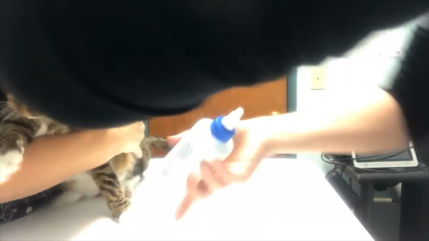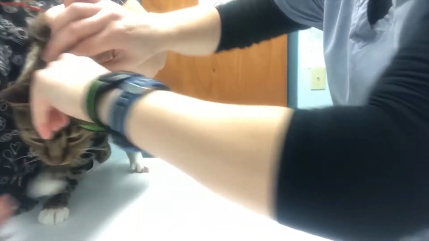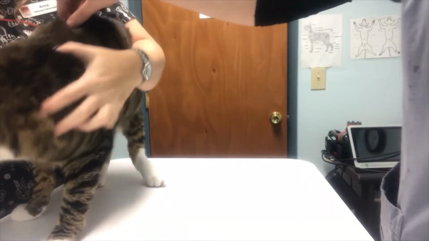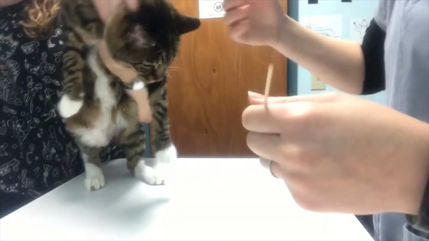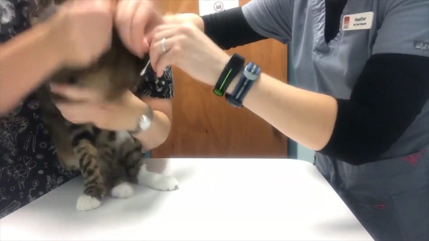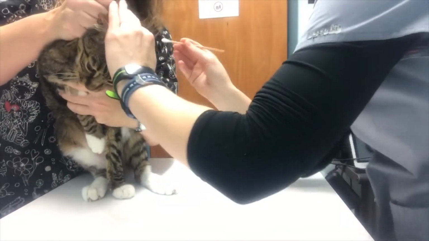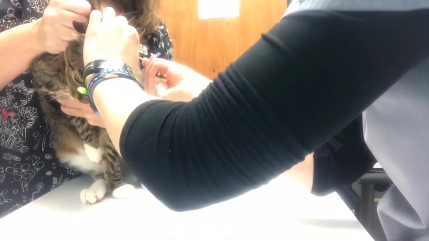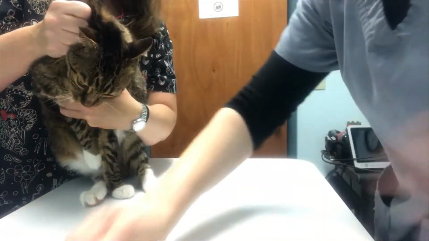Use a little Epiotic in. Gently squish. Hey buddy, okay. Sometimes them shaking their heads can help loosen any of the debris that the Epiotic has loosened. Take a cotton swab. I know, buddy. Okay. Swirl around to get any debris out.